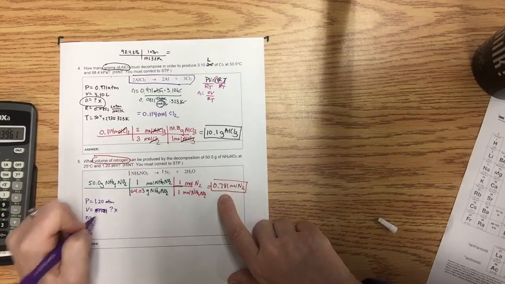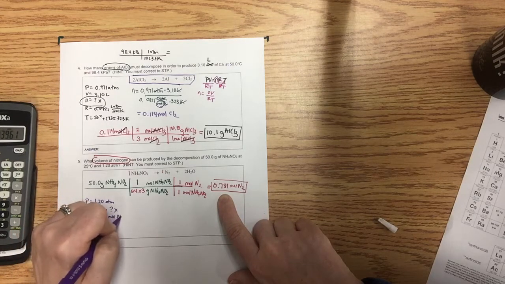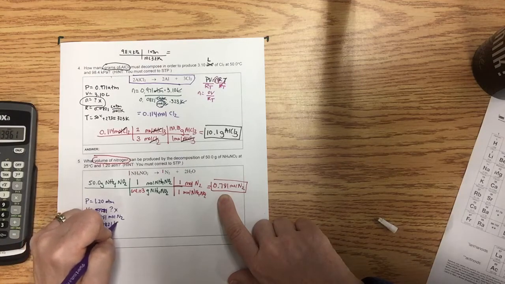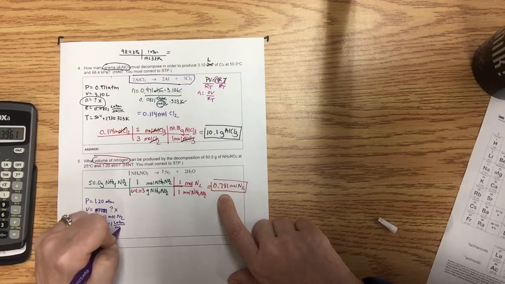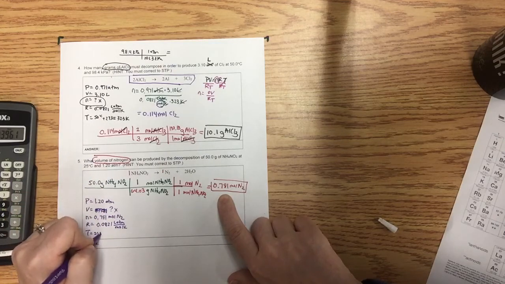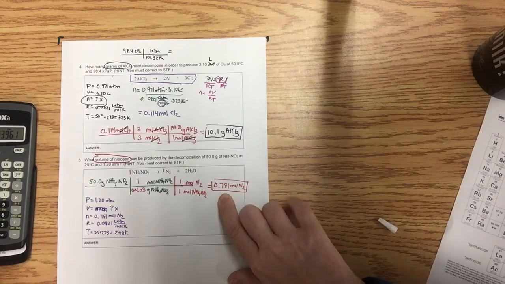My number of moles is what I just found, 0.781 moles of N2. My constant is always 0.0821 L·atm/mol·K, and my temperature is 25 plus 273, so 298 Kelvin.